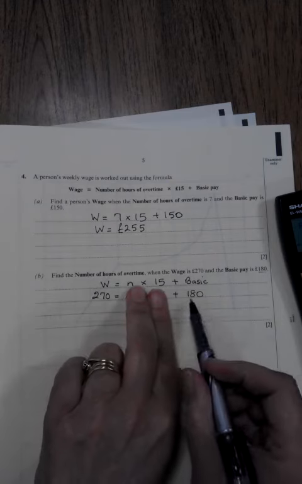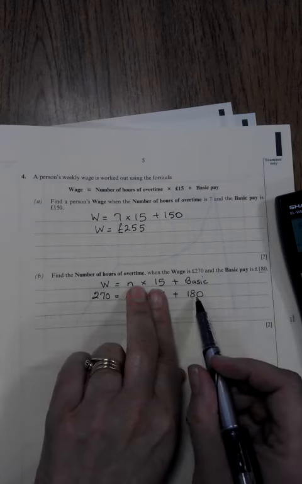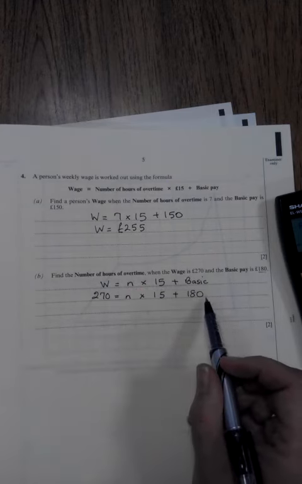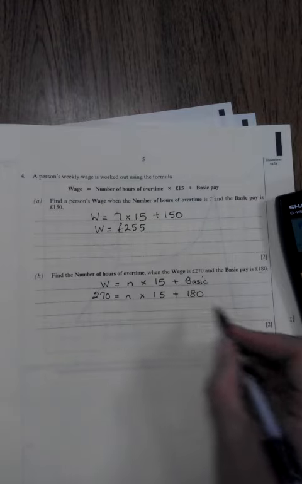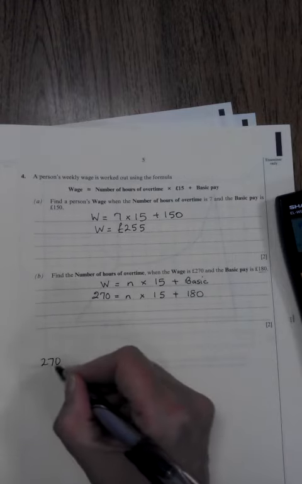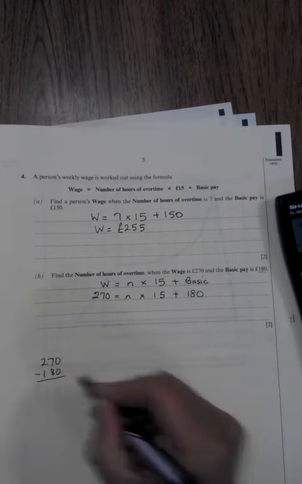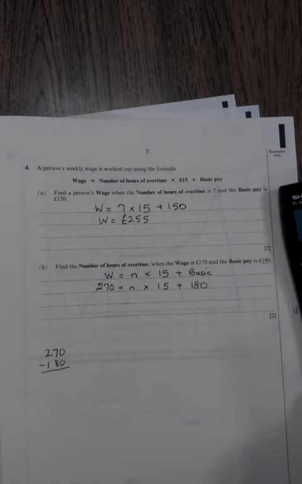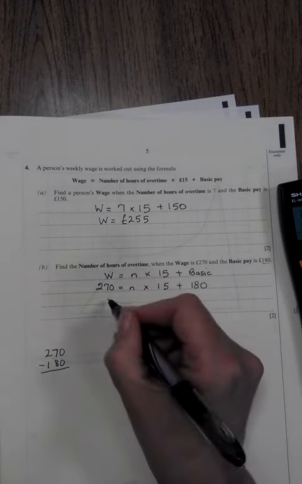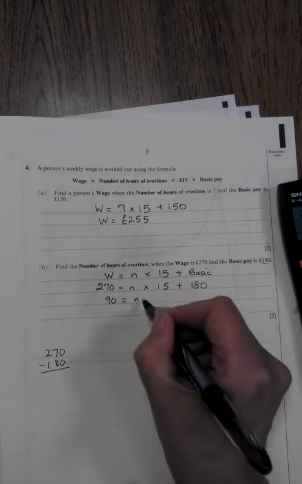I'd think, well, let's take the 180 away from the 270 first to see how much I'm going to get paid in overtime. So 270, take away 180, do a little sum, okay, or your calculator, 270, take away 180, and that would give you £90. So my overtime pay is £90.